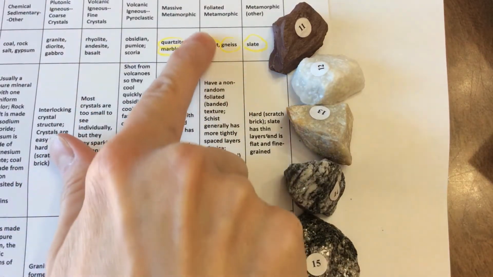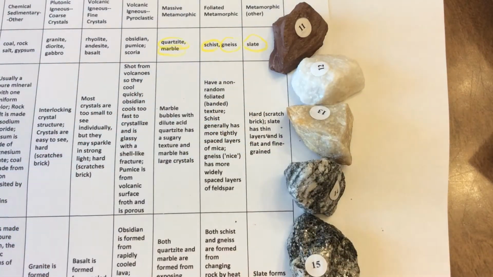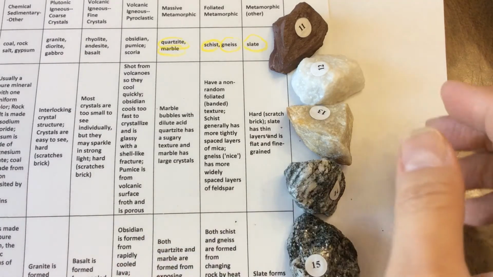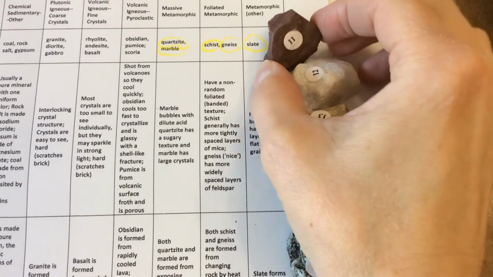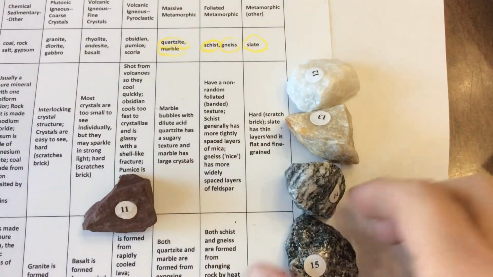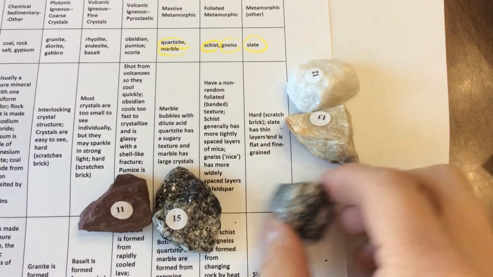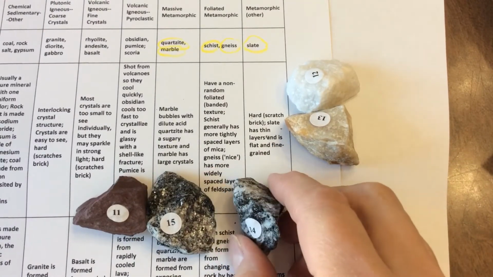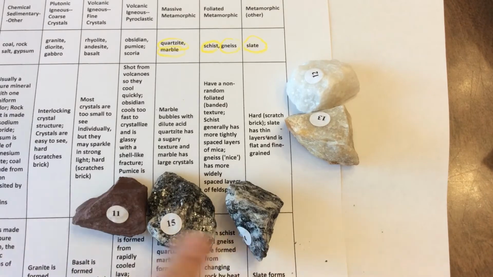Okay. The word foliated refers to being banded. So there's the appearance of bands in the image. Okay, now I want to talk about some of these and show you how they're related. So these particular rocks here are related to one another. And these are all metamorphic.